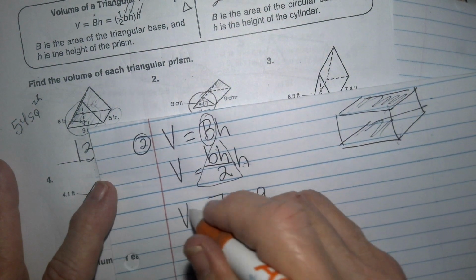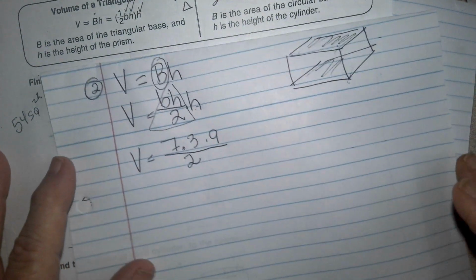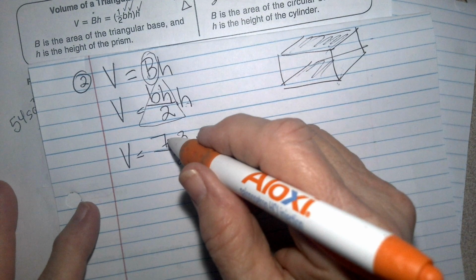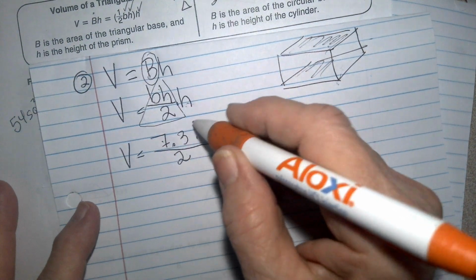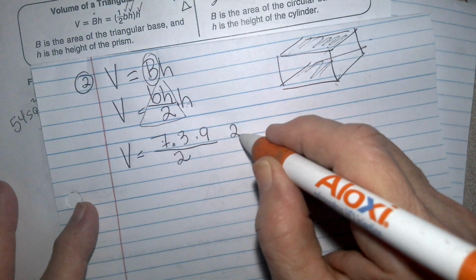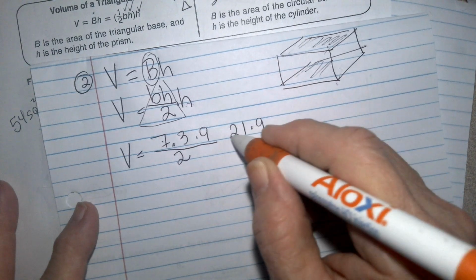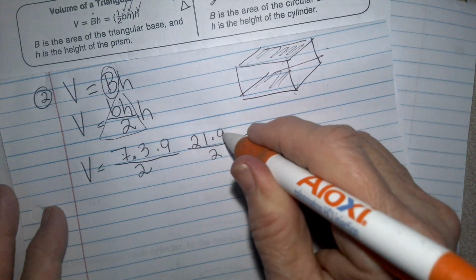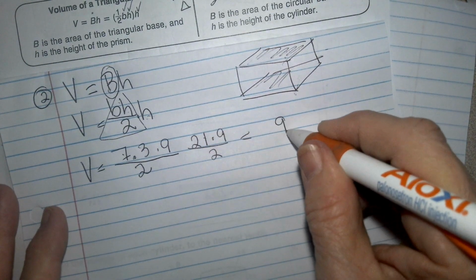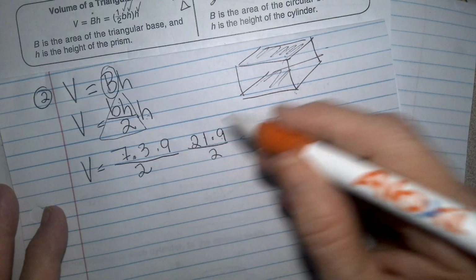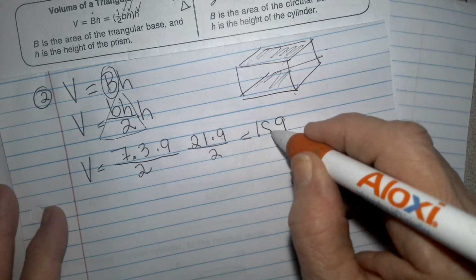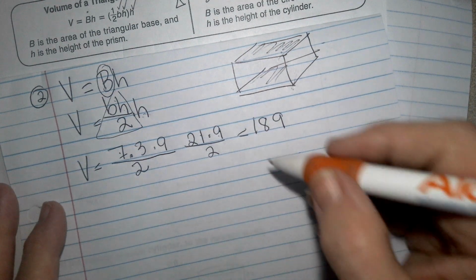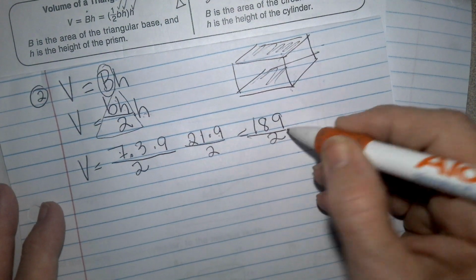And here's one that nothing cancels off. Right. 7 times 3 is 21 times 9 divided by 2. 9 times 1 is 9. 9 times 2 is 18. And then what do we still have to do? Divided by 2. Divided by 2. You follow your formula.